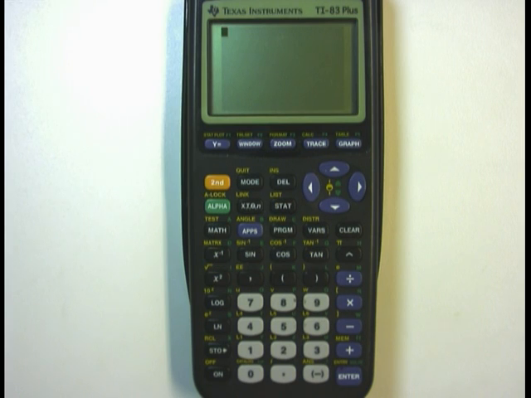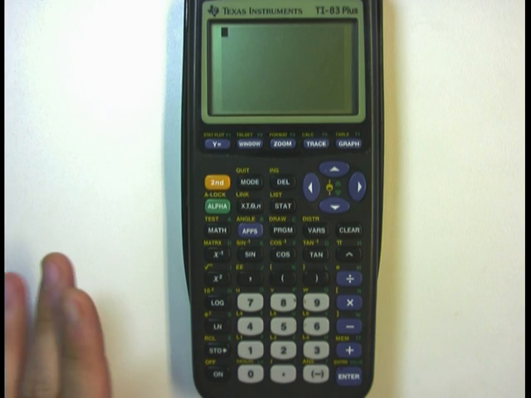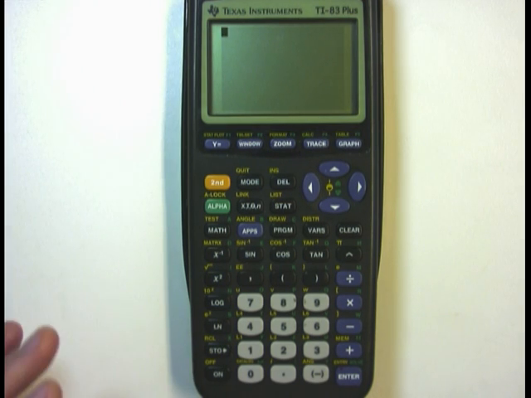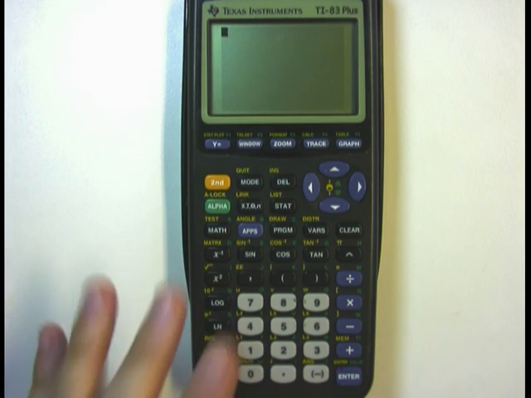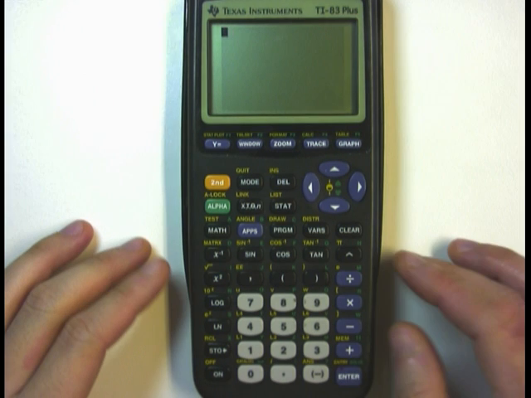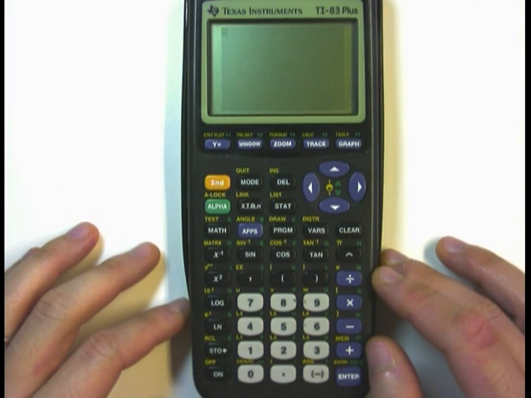Okay, so in this video, let's look at how we can use the TI-83 or 84 to enter a complete data set into the calculator, and from there quickly calculate the mean value, the standard deviation, and the Q1, Q2, Q3 values simply with one button. And so this is how we can do it.